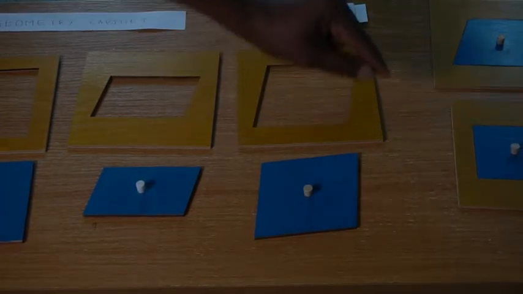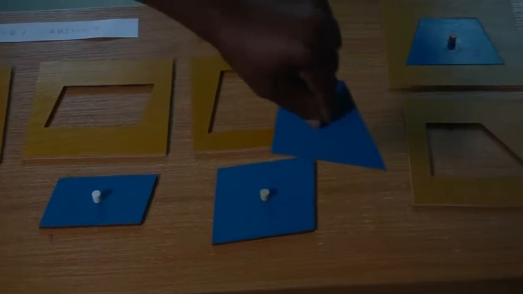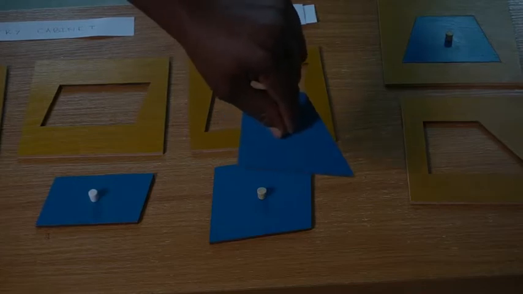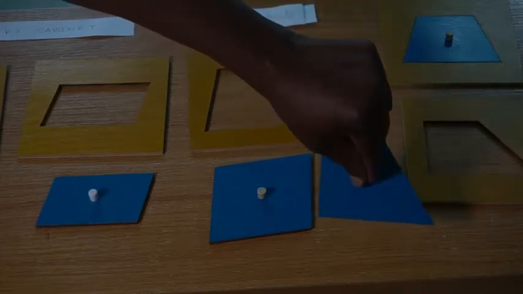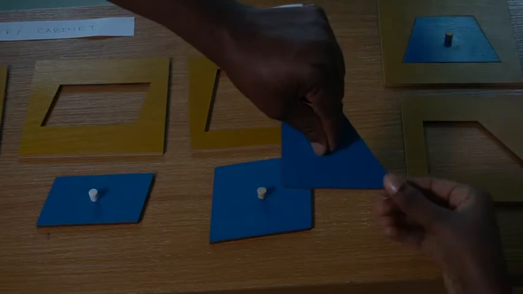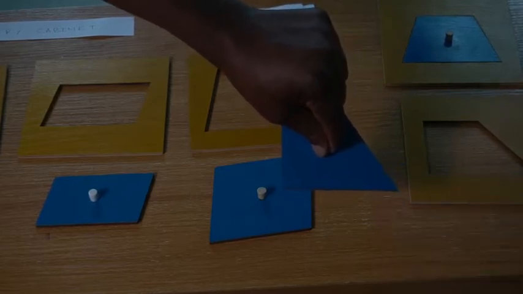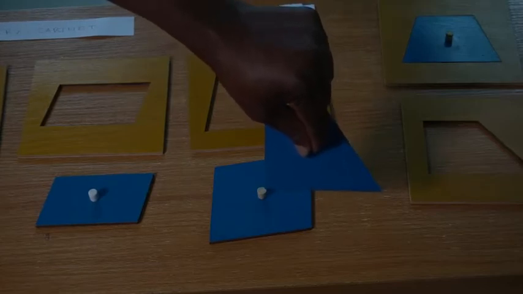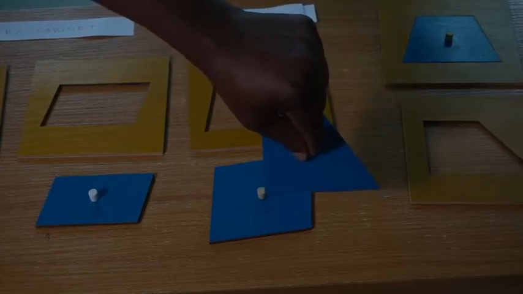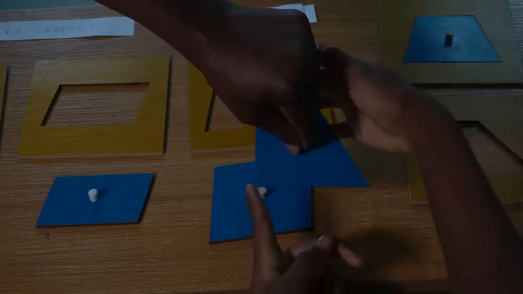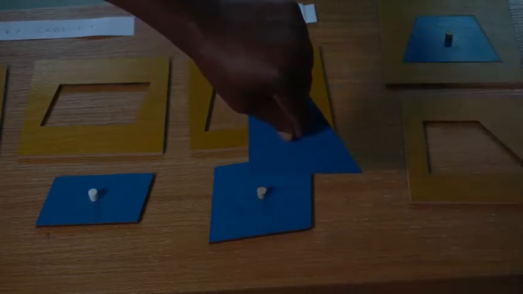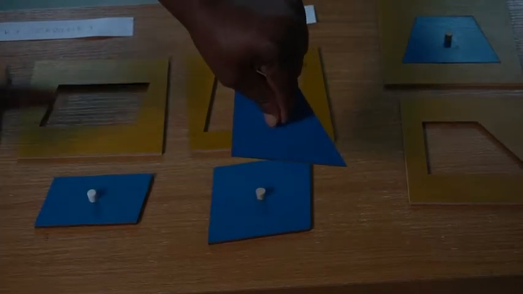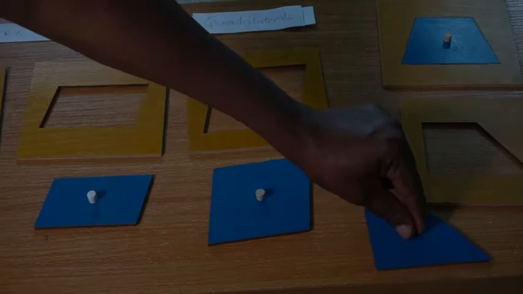Now let's look at this one. What's the name of this quadrilateral? A trapezium. Now, are there two pairs of lines running side by side? No. We only have a pair of lines running side by side. Show me the pair of lines running side by side. Just those ones, exactly. These two are not running side by side, right? Yes.